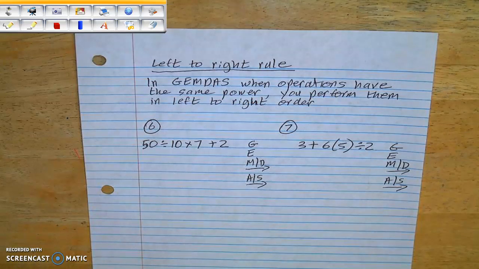It doesn't matter if the division or the multiplication comes first. You do the one that comes first, not the multiplication always. So you do whichever one comes first, going left to right of the multiplication and division. And you do whichever one comes first of the addition and subtraction, going left to right as well.